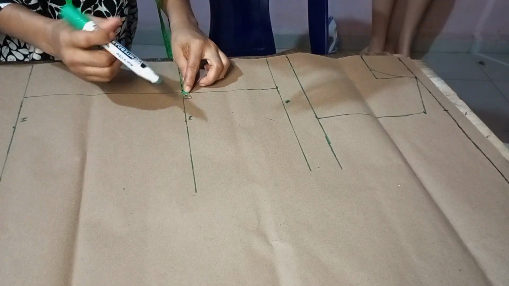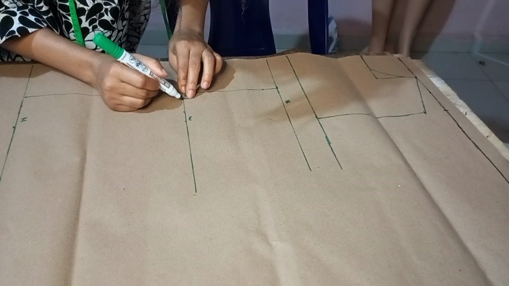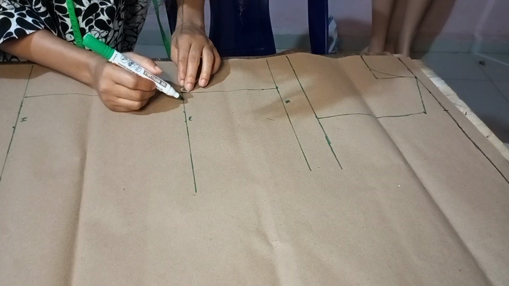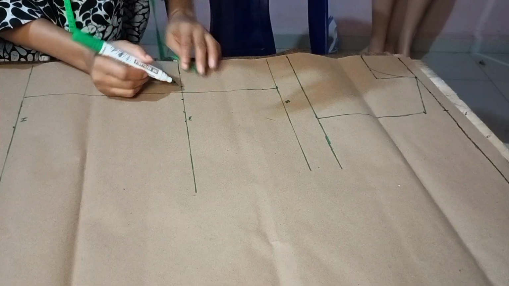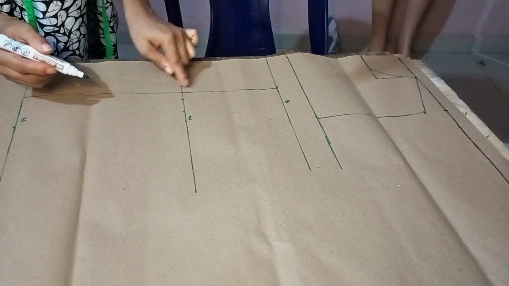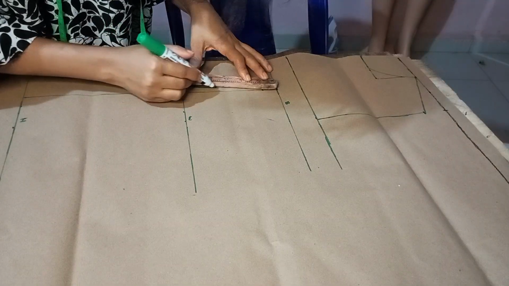You can decide to use 1 inch. If you divide 1 inch by 2, it gives you 0.5. So you can mark 0.5 on both sides of your waistline to form the dart. Then you use your ruler to connect it just as you see me do in this video.